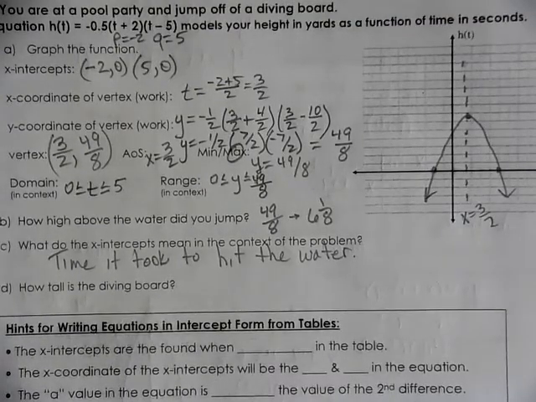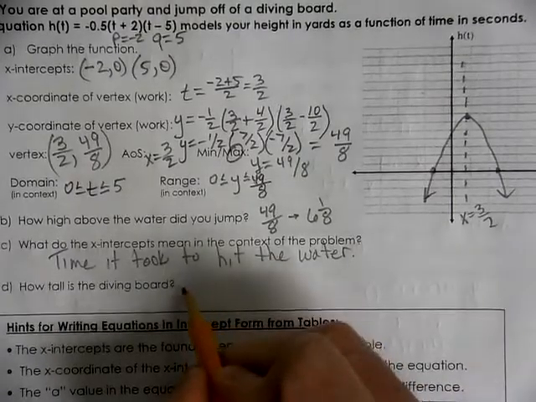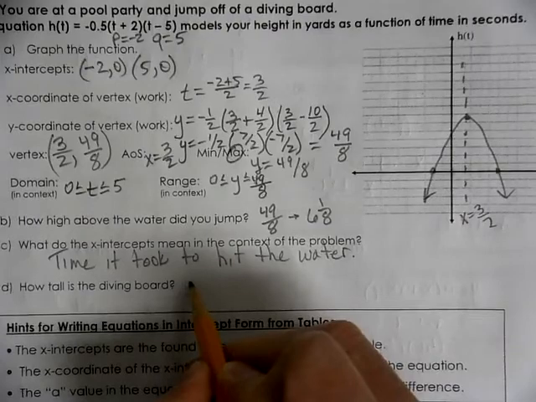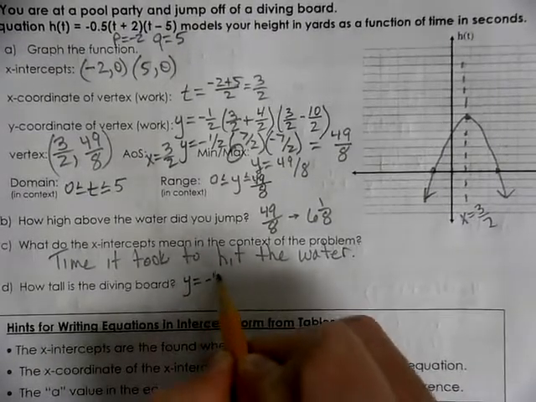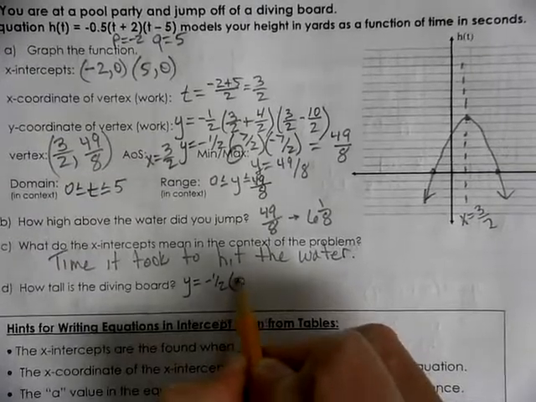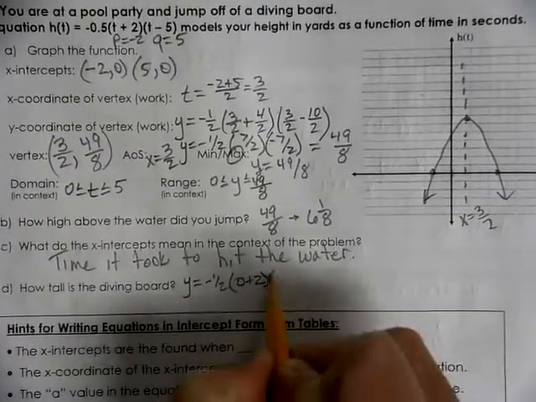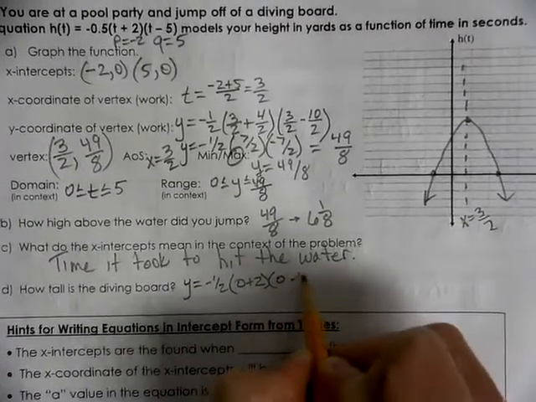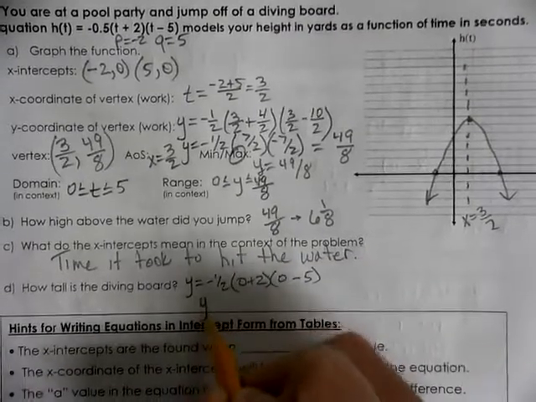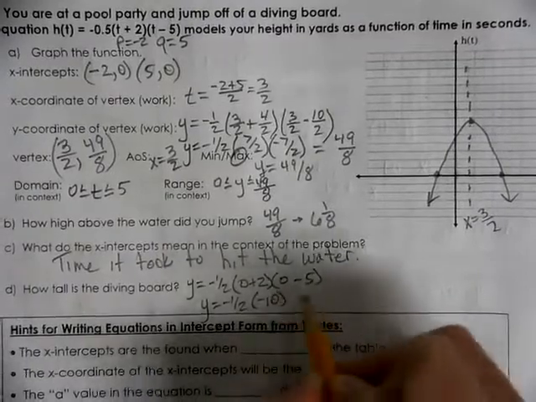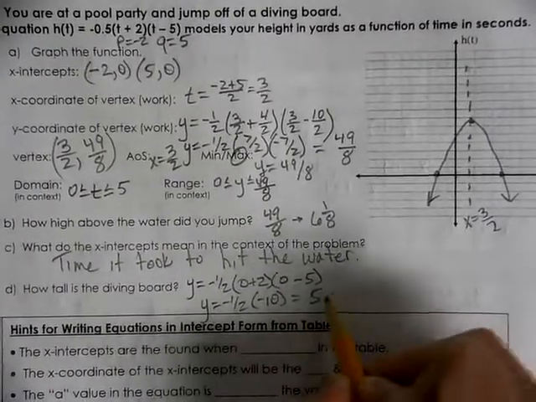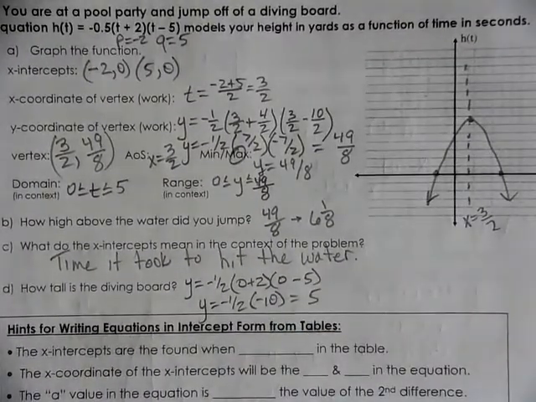How tall is the diving board? Where did we start at? What happens when time is 0? So 5.